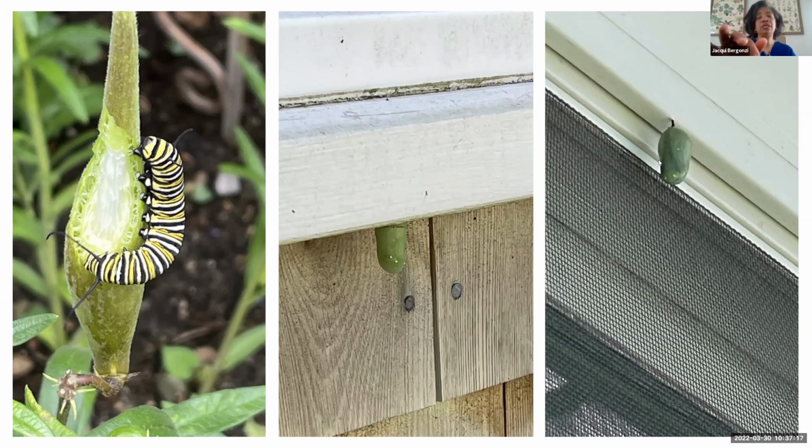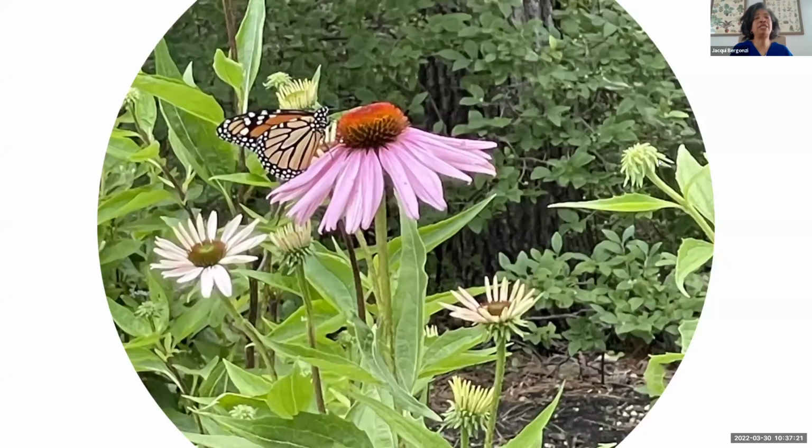And then they would fly off to another part of the garden where the echinacea were, and they would sample. So, as I've said multiple times, if you build it, they will come. Or if you plant it, they will come.